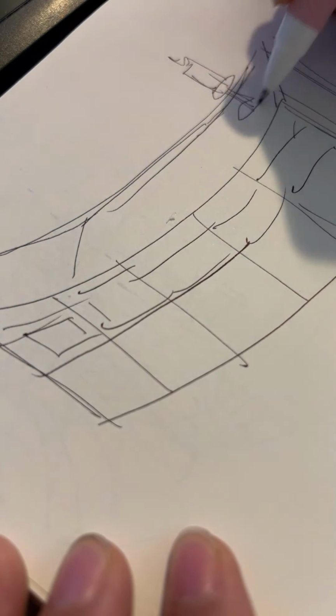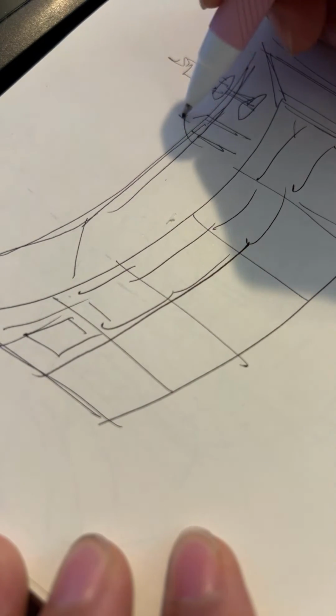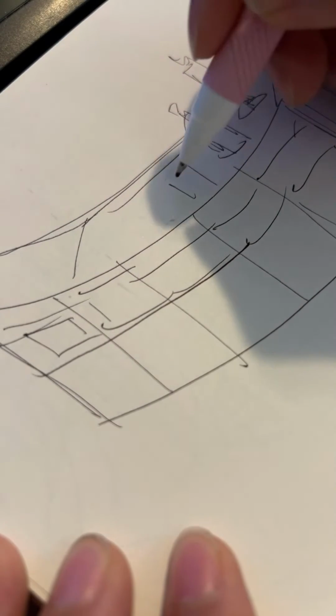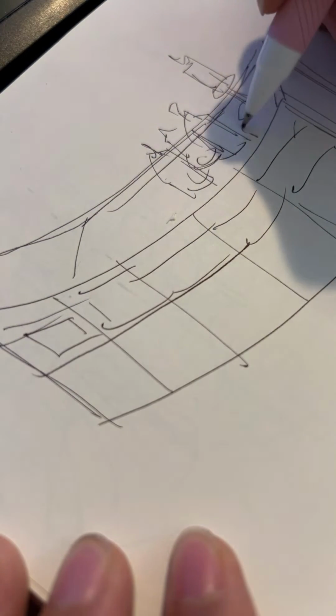I guess candles and just simple bottles, because this could be the crafting table.